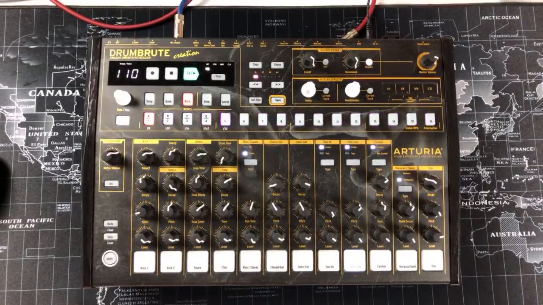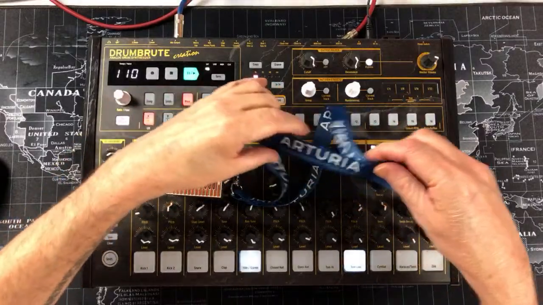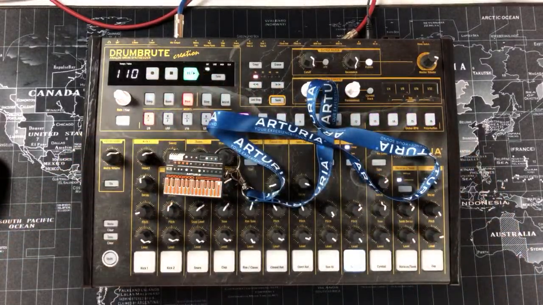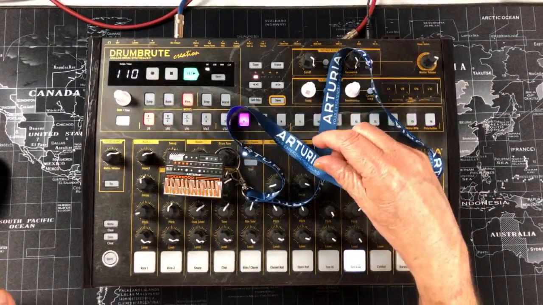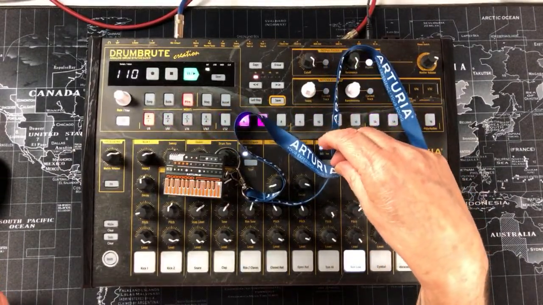I must show you. I'm going to show you what else they sent me as well. Look, they sent me this very cool, it's very cool. They sent me the other Arturia stuff I've got as well. So I'm going Arturia hardware centric.